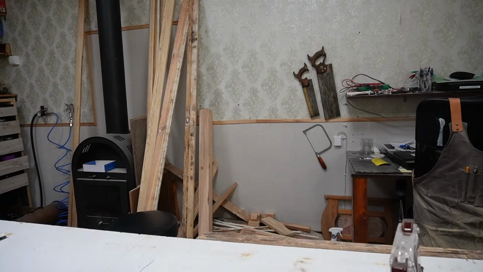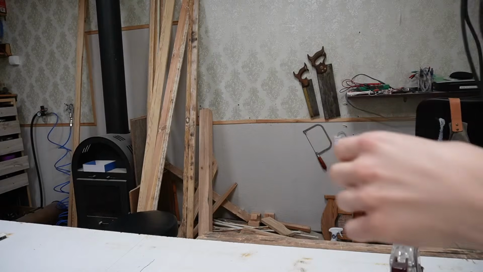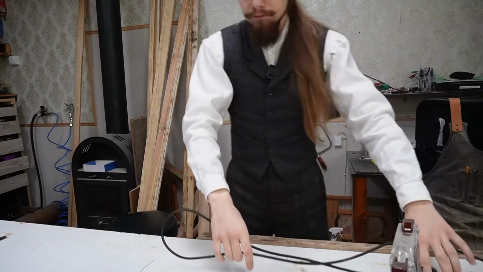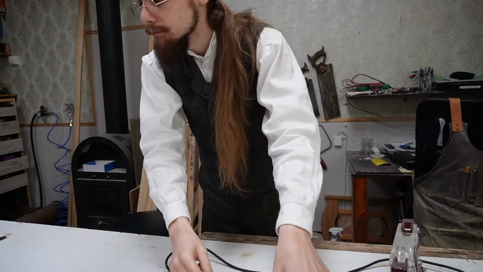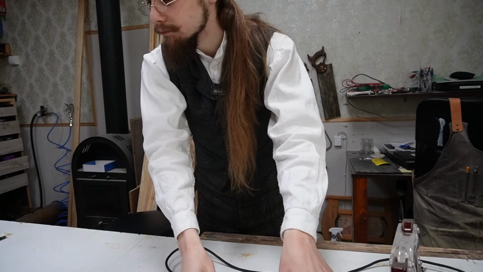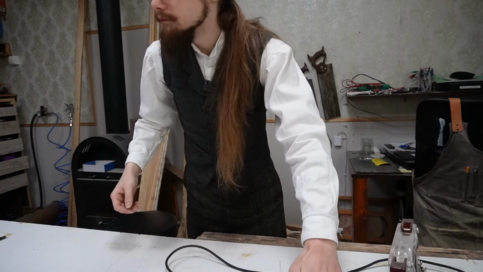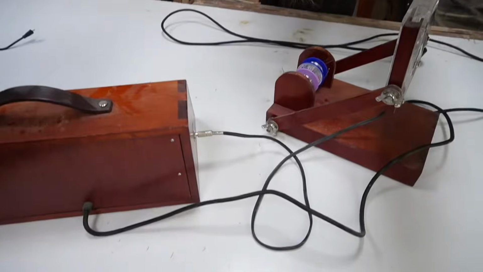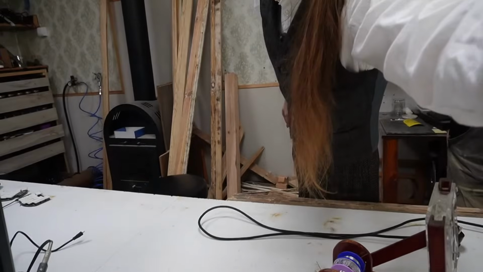And then I can play some Minecraft. This soldering station I also made myself, but not on stream.